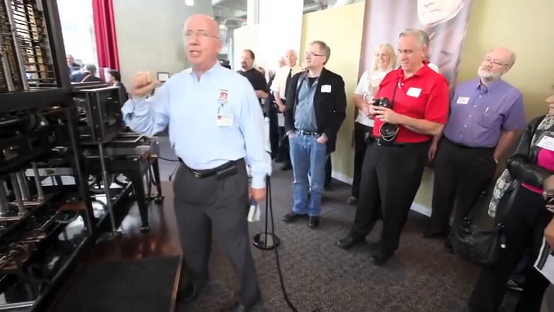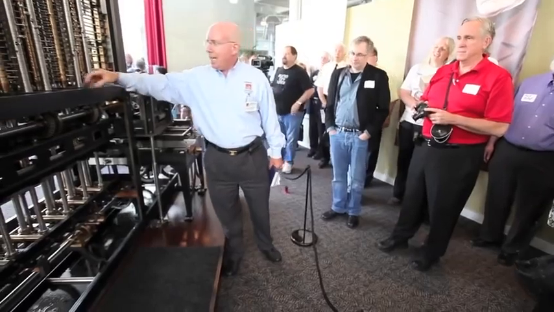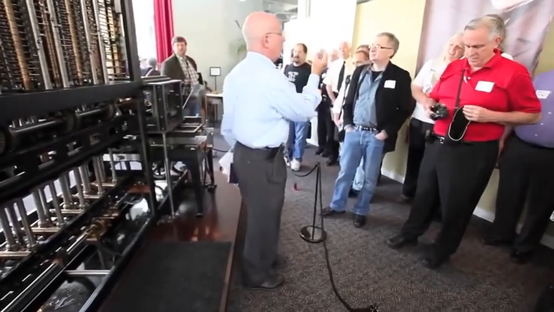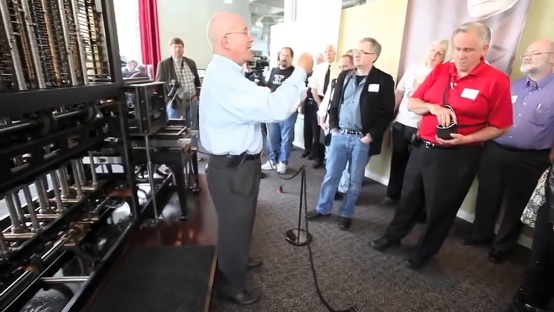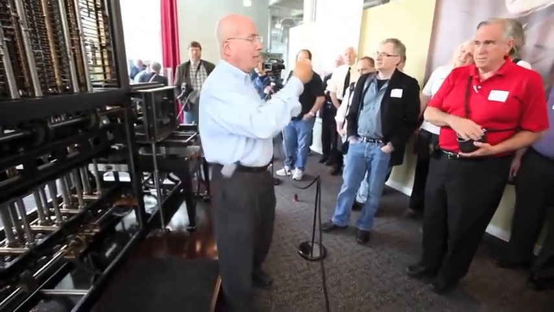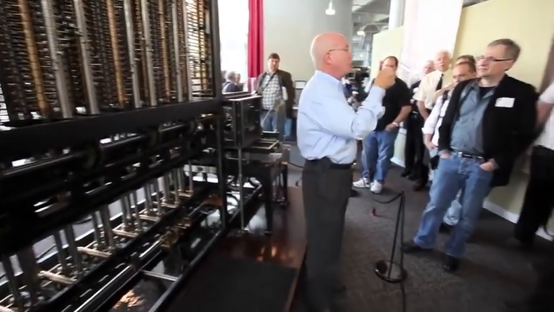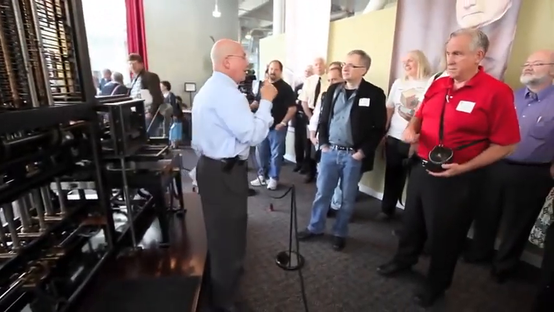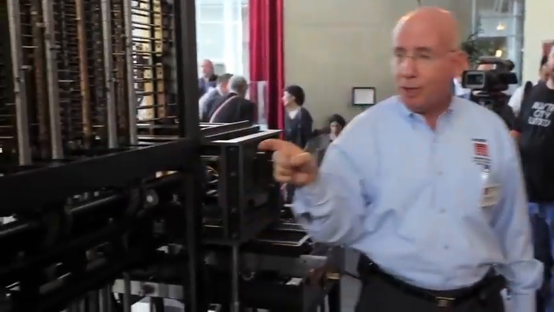What happens in this machine is, he was very clever about managing the energy. When one of the bottom wheels, or less significant wheels, goes from 9 back to 0, a tab on the wheel energizes a little mechanism here, and it protrudes out. Then, at the right part of the cycle, we start from the bottom with these hooks.